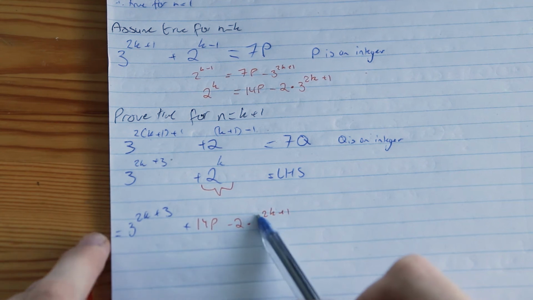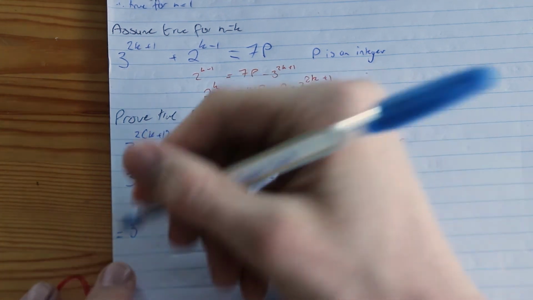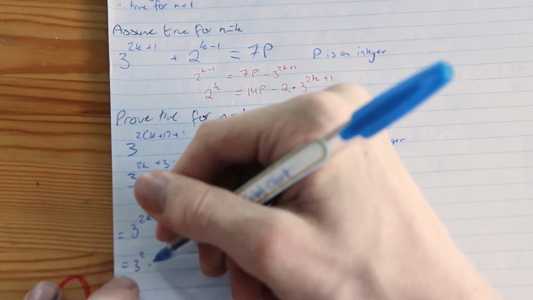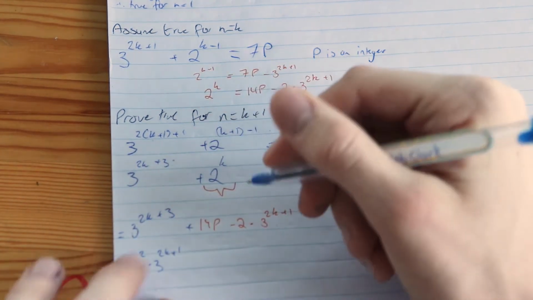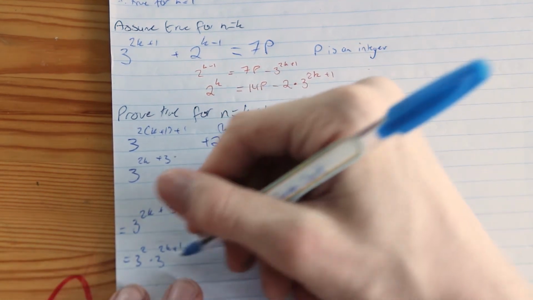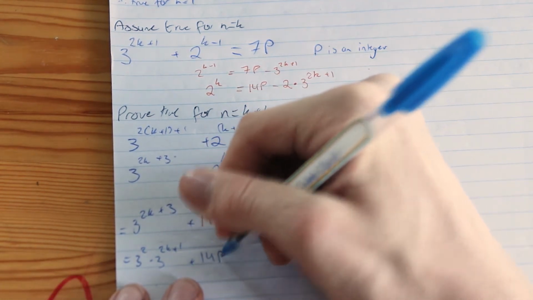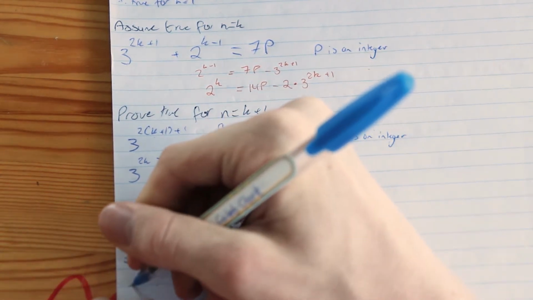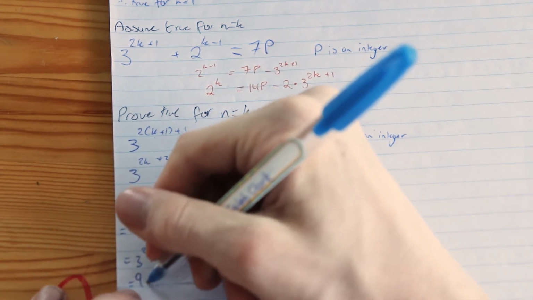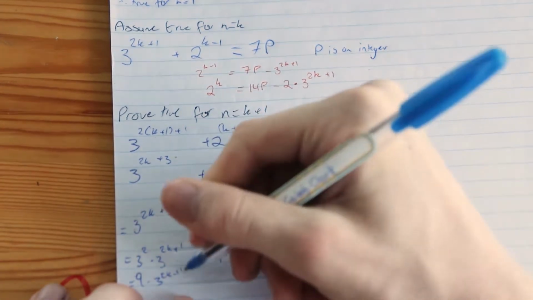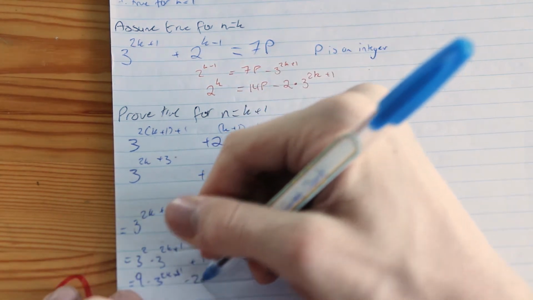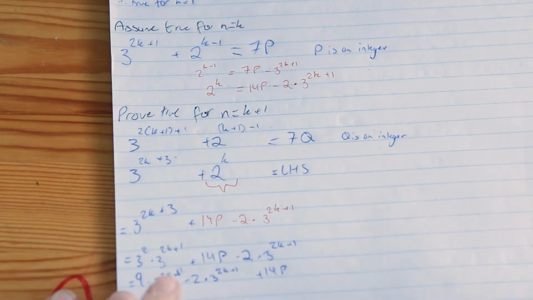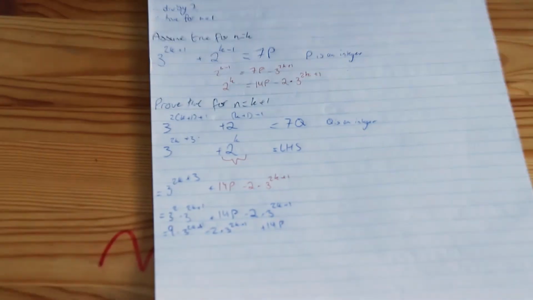But now we've got some things in terms of 3 to the 2k, and we can use our index laws to rewrite that. So this is actually 3 squared times 3 to the 2k plus 1, because you would add and it would become 2k plus 3. And this is 14p minus 2 times 3 to the 2k plus 1. And this is nothing but 9 times 3 to the 2k plus 1. I'll bring this term over, which is minus 2 times 3 to the 2k plus 1 plus 14p. Oh yes, it is all coming together.